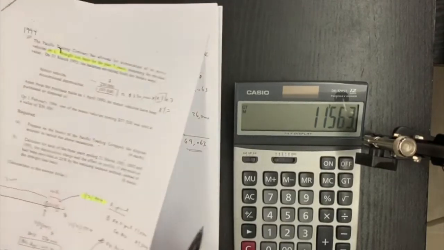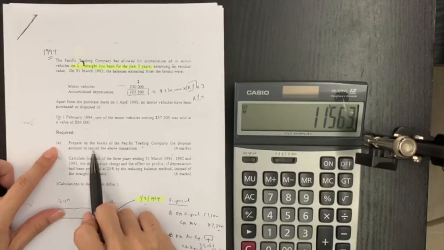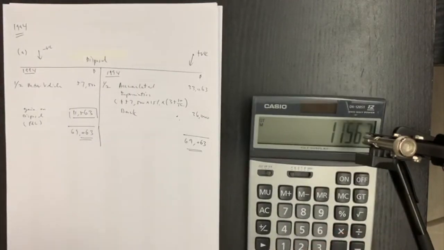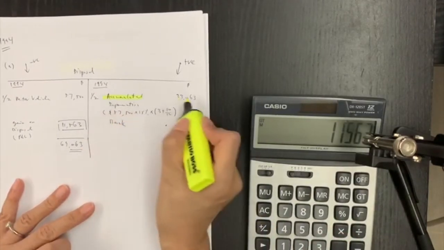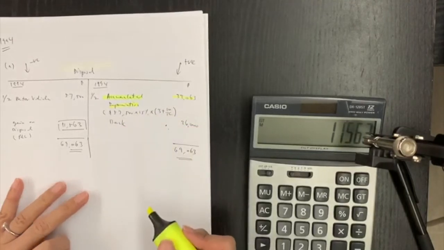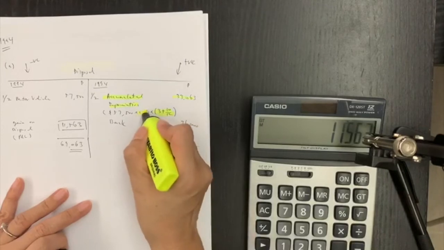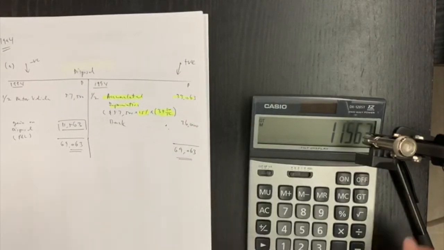This is how we do part A to draw up disposal accounts, and this is the most difficult thing to calculate: how long we have used it, and also the rate is not given to us in this question.